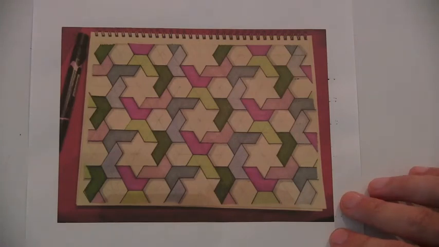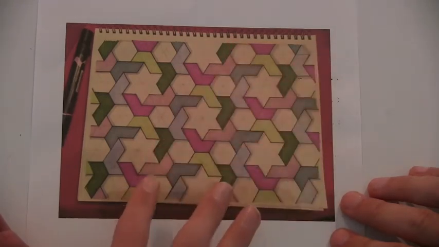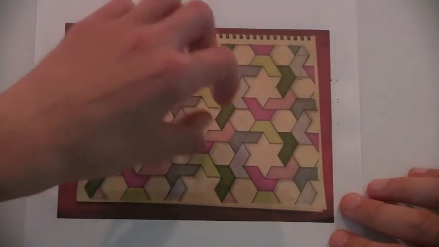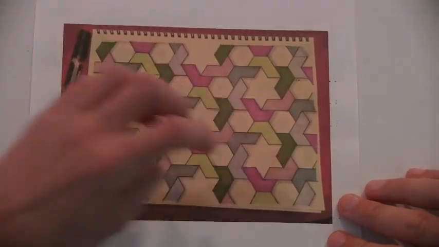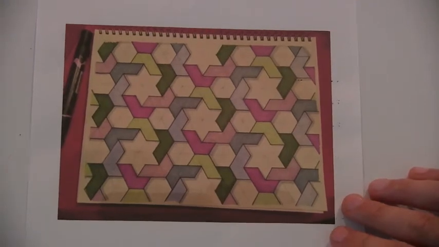And if I was going to ask you what sort of symmetry you saw in this picture, what would you say? What are the symmetries here? Well, you could say twofold, along this line, it should be symmetrical. You've got the hexagons, and then each of these stars corresponds across there.